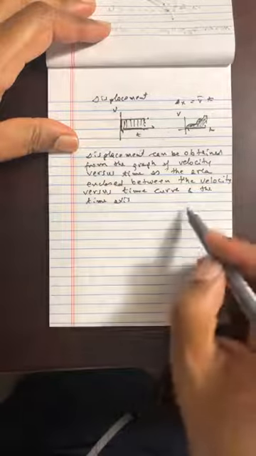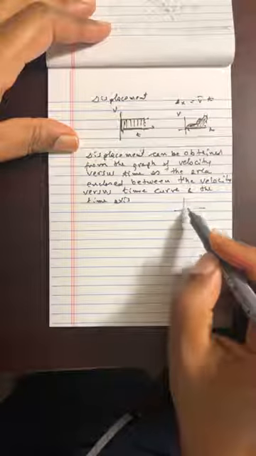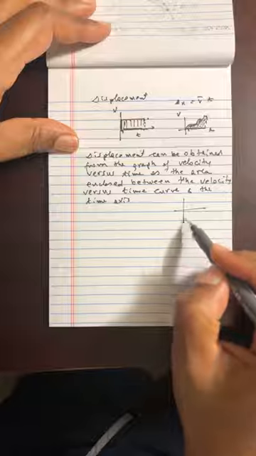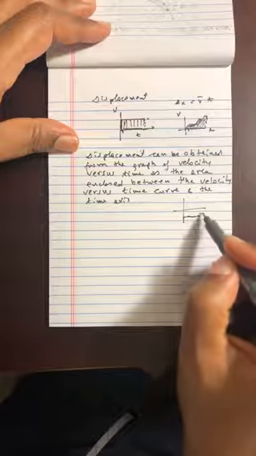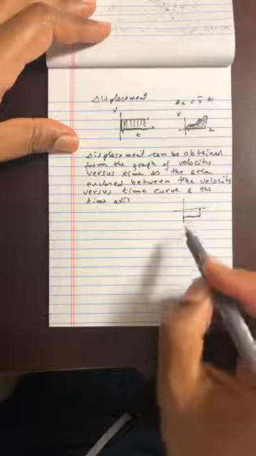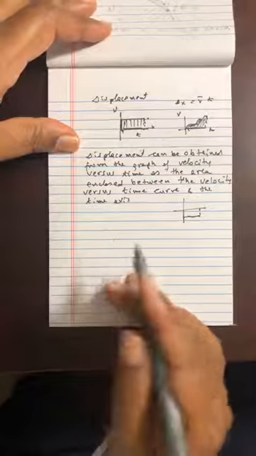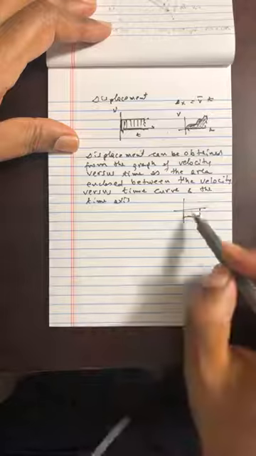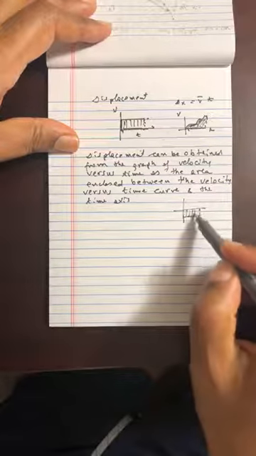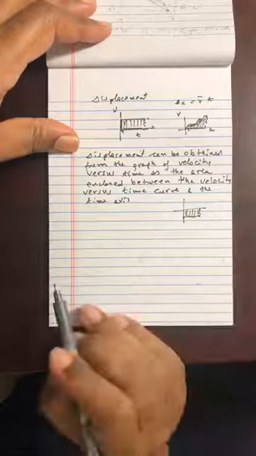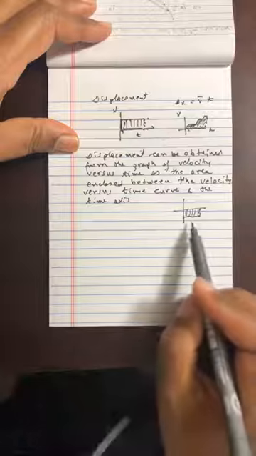Okay, how about if you have something like this? Let's say the curve is like this. So this means the velocity is negative. Negative velocity means the particle is moving to the left. So that tells you this area should be negative. It's moving to the left, so the displacement will be negative.